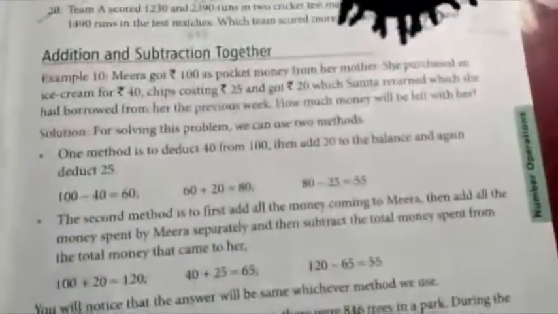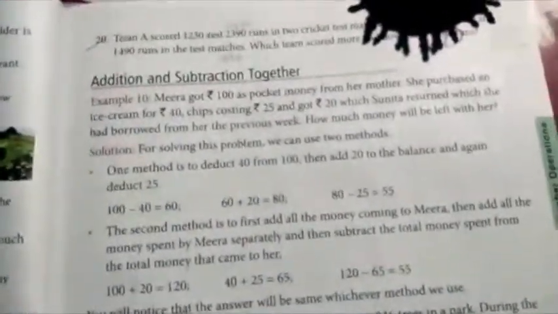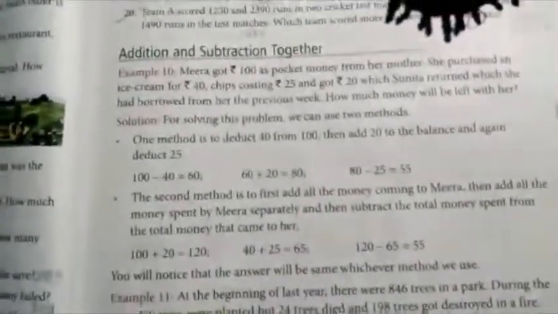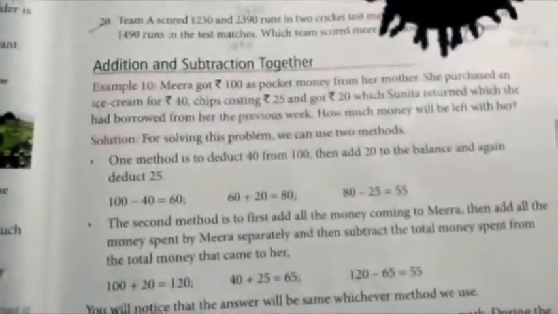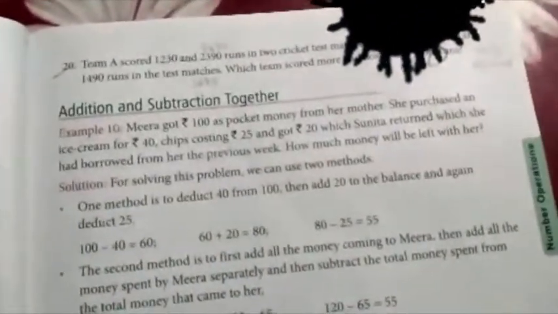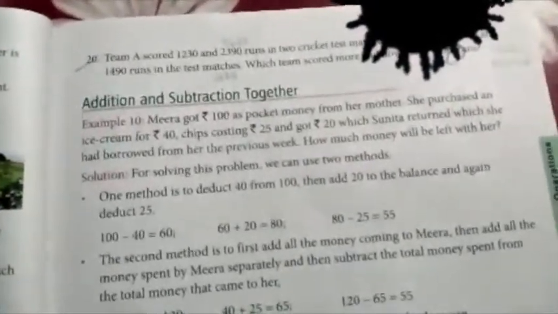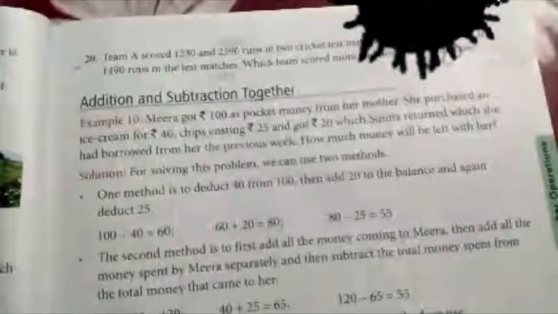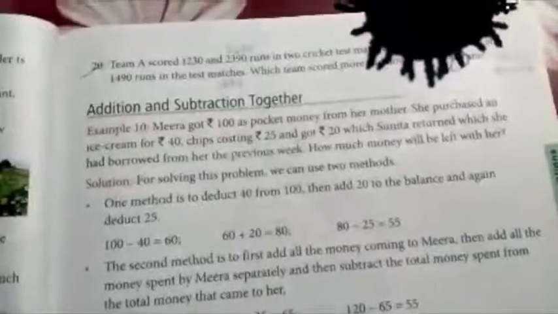Clear? So this is your next part. In this part, you will do addition and subtraction together. So let's deal with two examples. The example says, Meera got rupees 100 as pocket money from her mother. She purchased an ice cream for rupees 40, chips costing rupees 25, and got rupees 20 from Sunita, which Sunita returned, which she had borrowed from her the previous week.